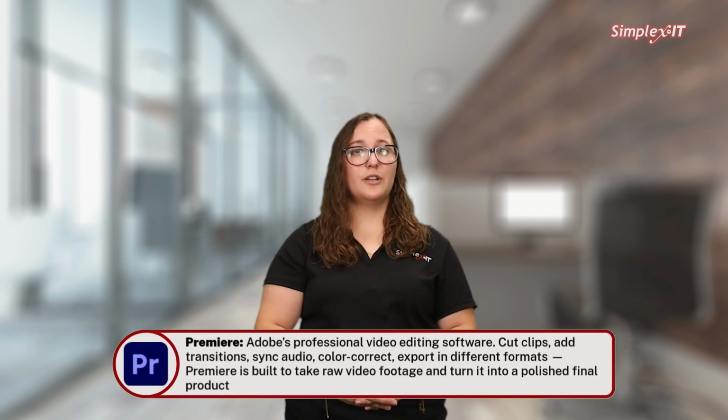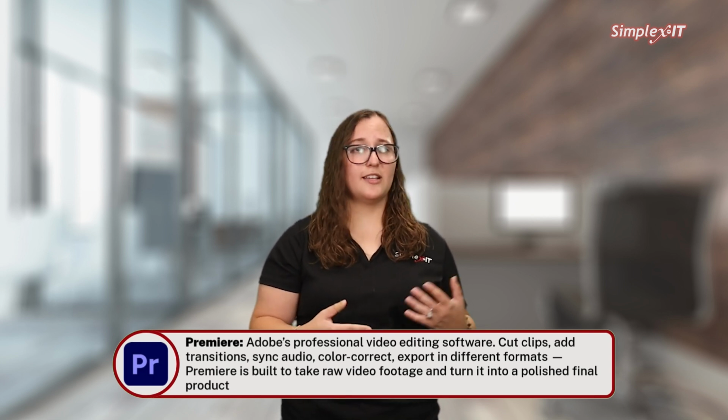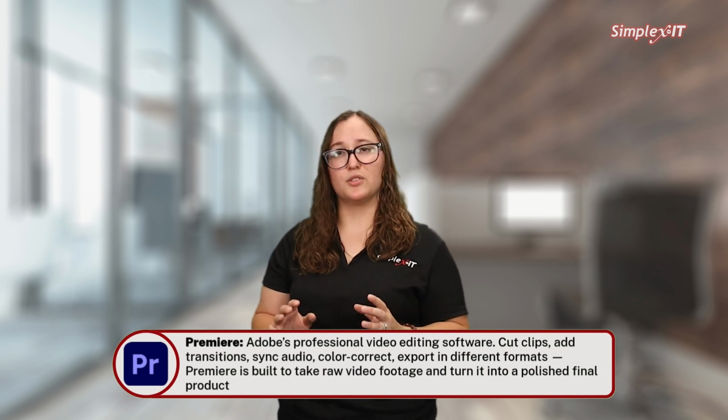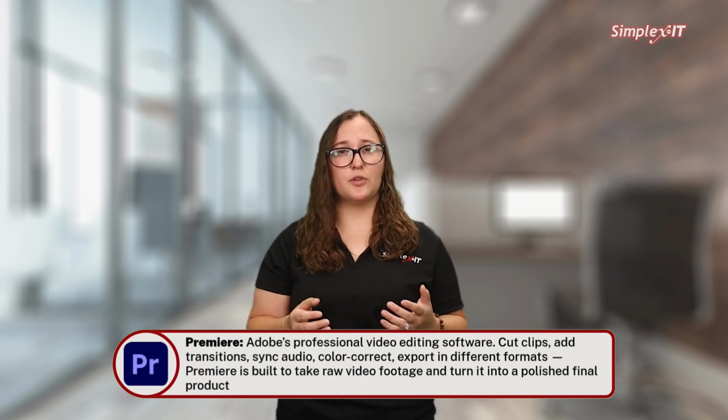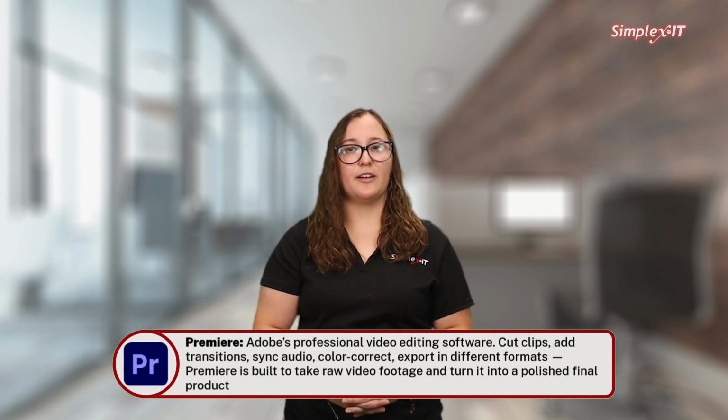Now we move to video. Premiere Pro is Adobe's professional video editing software. It cuts clips, adds transitions, syncs audio, color corrects, exports in different formats. Premiere is built to take raw video footage and turn it into a polished final product. It's what most filmmakers, YouTubers, and video teams use for editing. If it's video, Premiere's your editing hub.